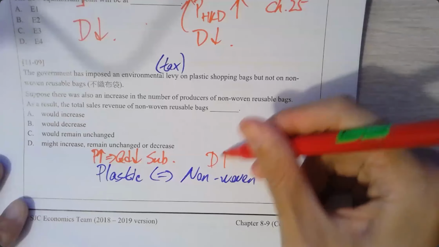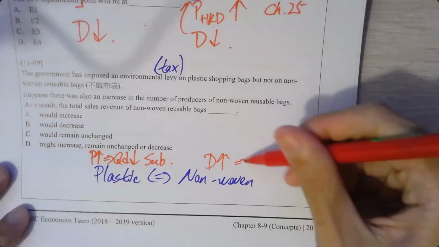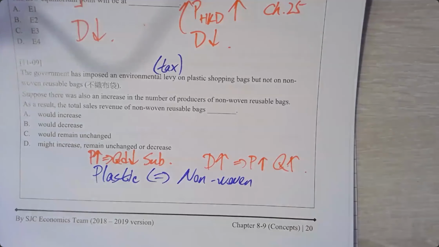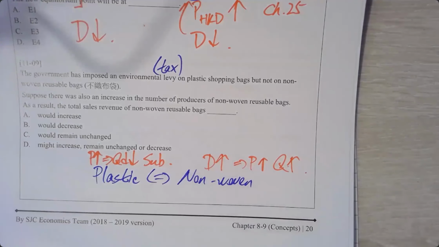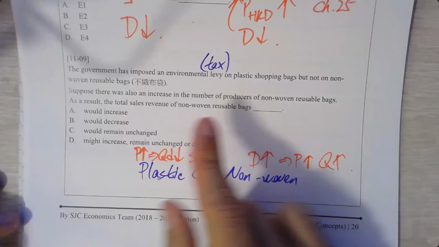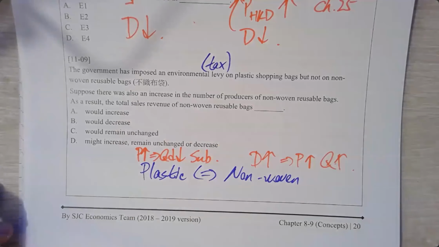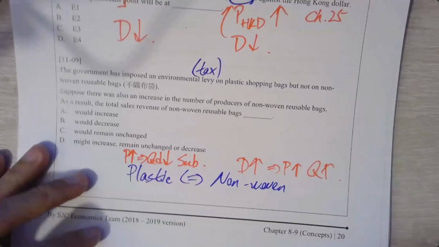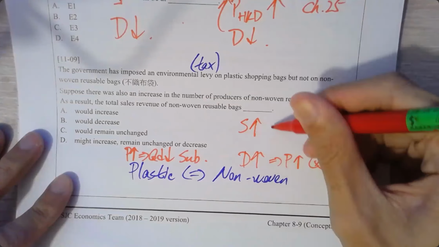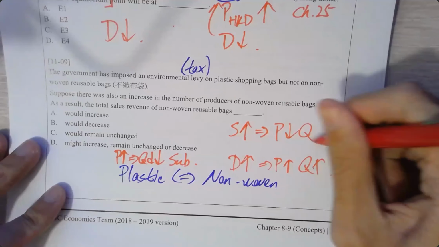Therefore, the demand for non-woven would increase, meaning that price increase, quantity increase. 得唔得？Because of substitute relationship。好啦，咪先啊，未完啊。Suppose there was also an increase in the number of producer of non-woven。OK，發生咩事啦？佢而家話啦，唔止 demand 升喎。Here supply also increases. So here price decrease, Q increase.